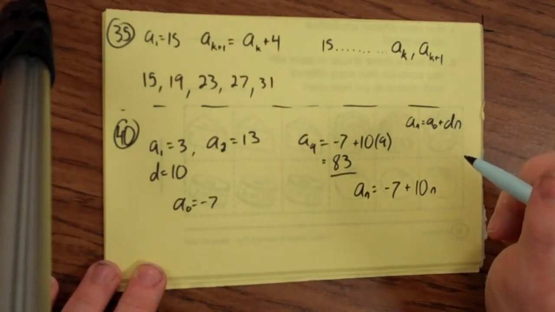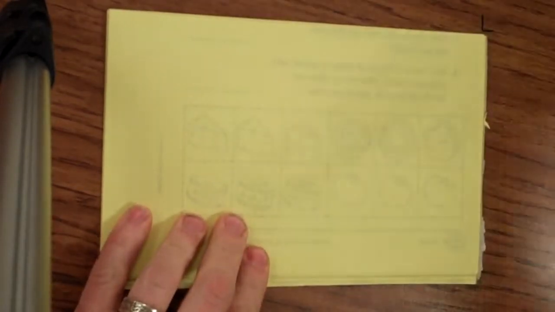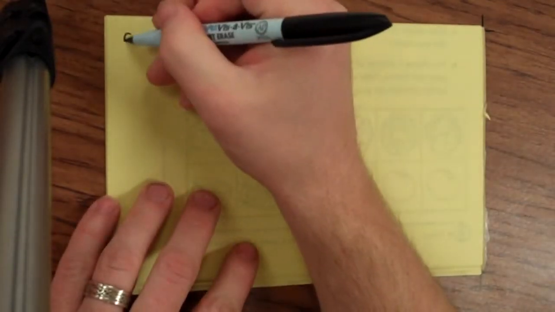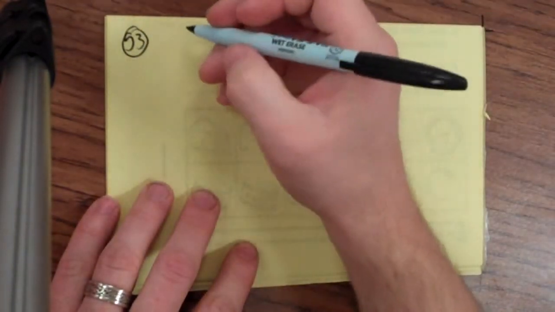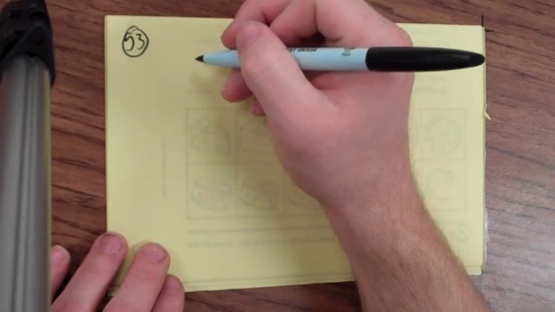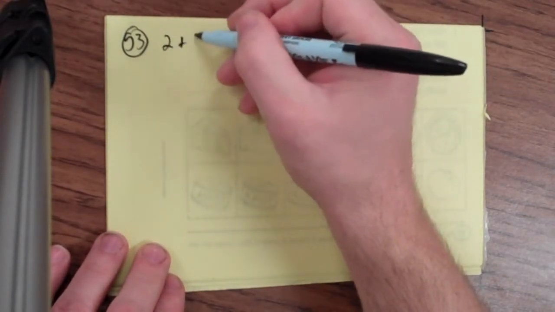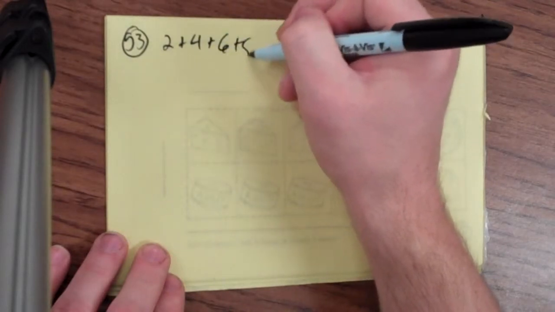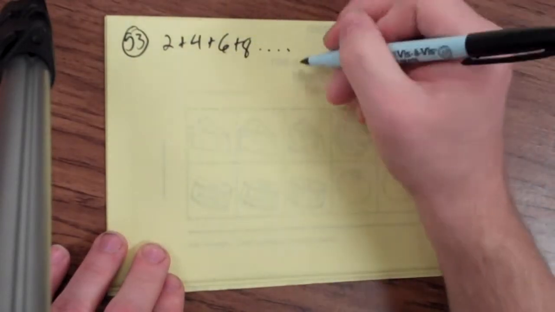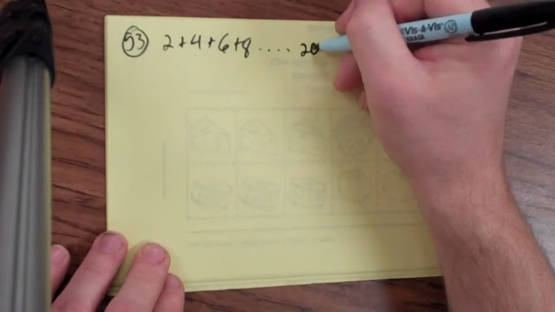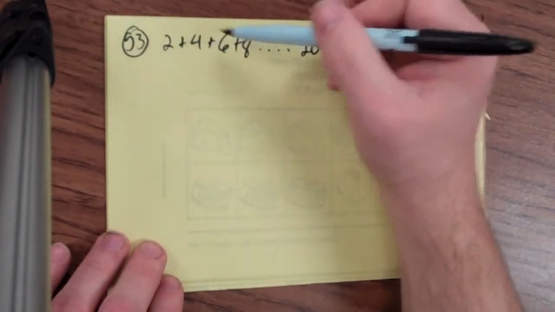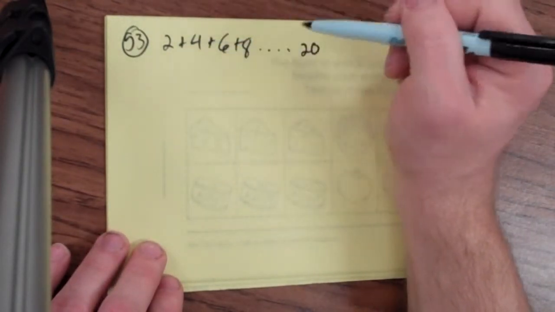Okay, number 53. Says, find the sum of the finite arithmetic sequence. So they give us 2 plus 4 plus 6 plus 8, and so on up till 20. Following that pattern, it looks like they're adding 2, adding 2, adding 2, all the way up to 20.